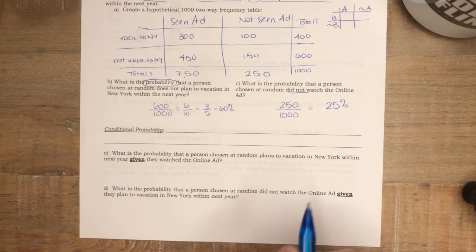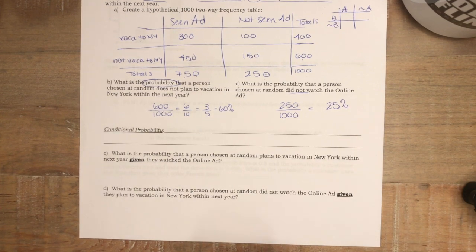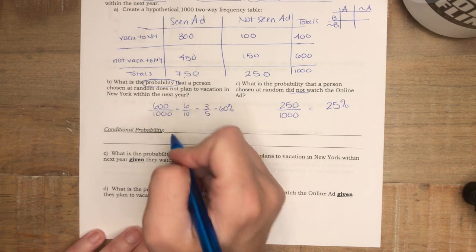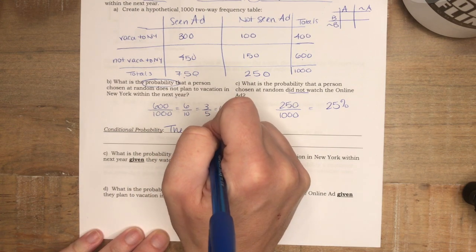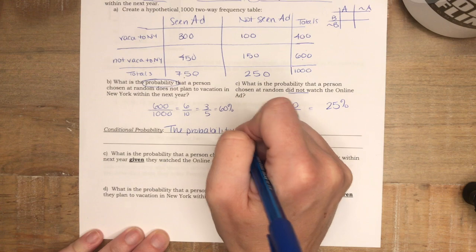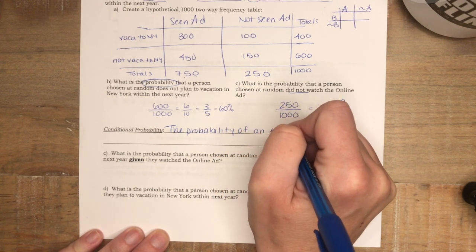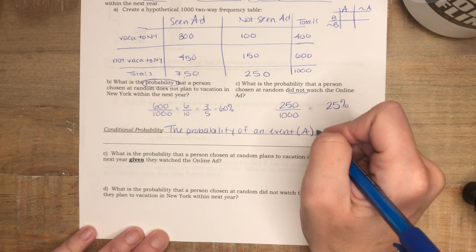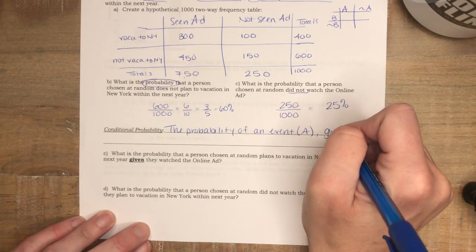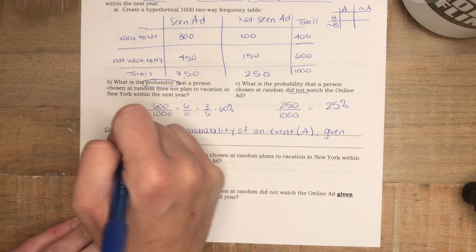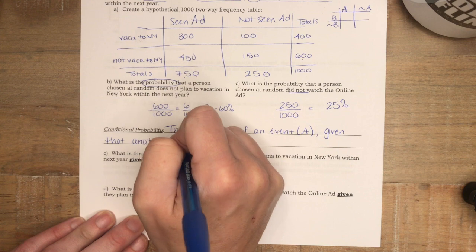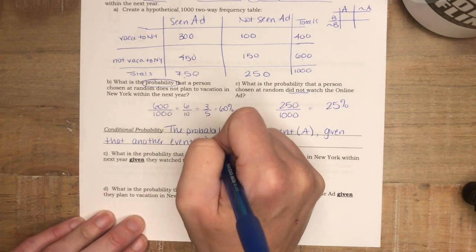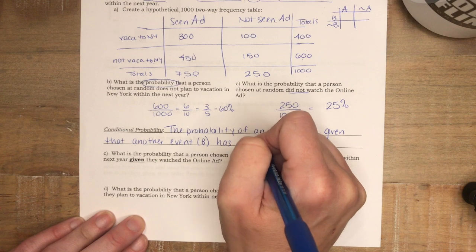Remember talking about conditional probability yesterday in lesson 81. The definition is the probability of an event, let's say event A, given that another event, we'll say event B, has already occurred.